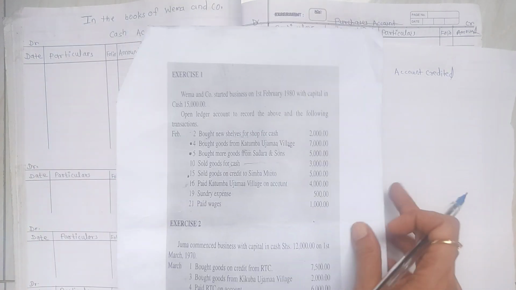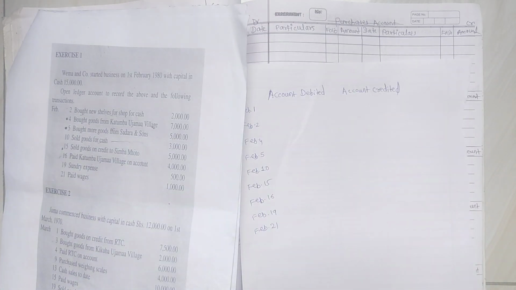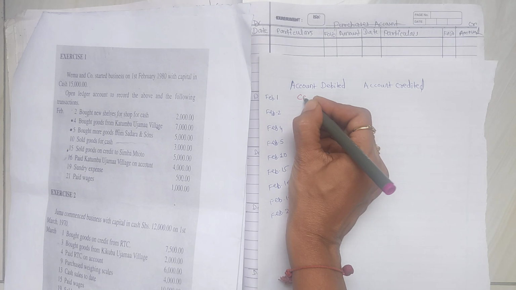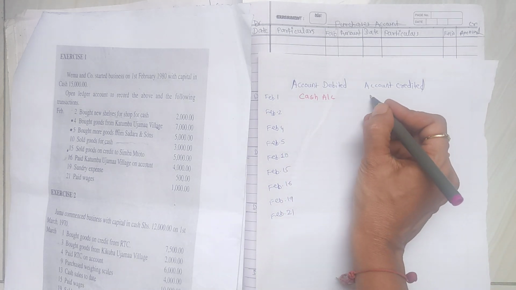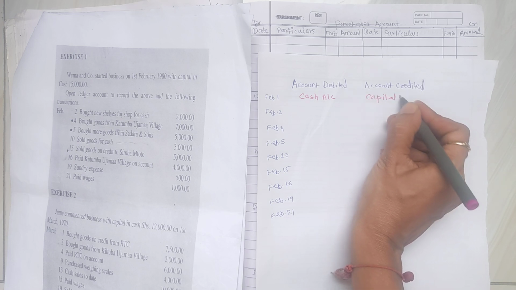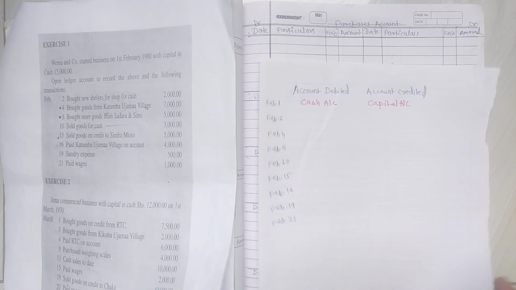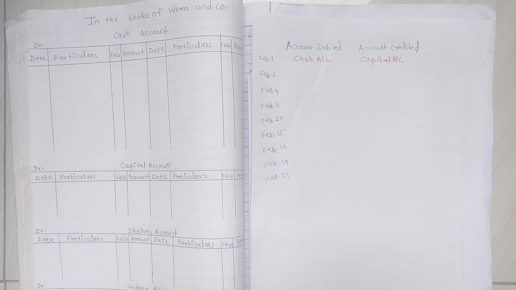See, started business with capital in cash means the two accounts affected are cash and capital. Cash comes in the business. So which account will be debited here? The account debited will be cash account. Cash account is a real account, and the account credited will be capital account. Cash comes in the business, so you have to write on the debit side in the cash account.